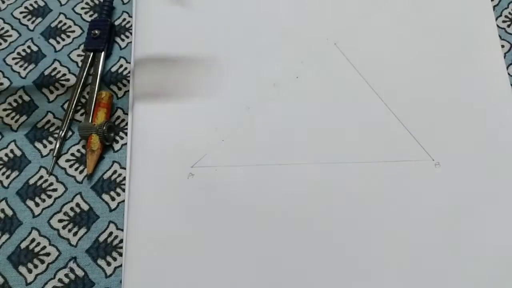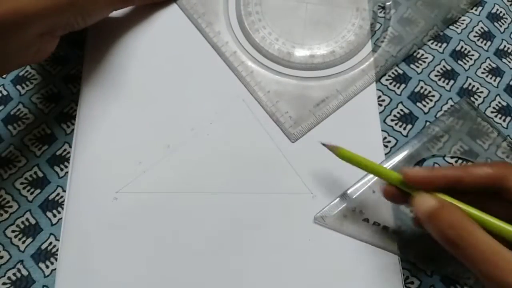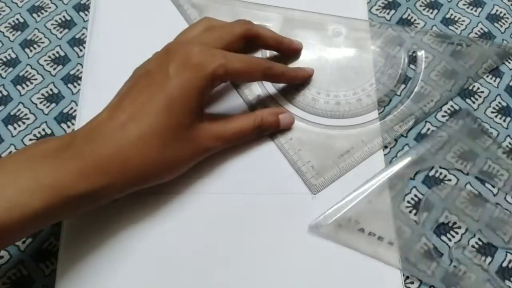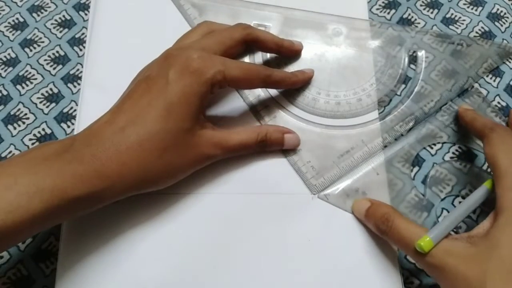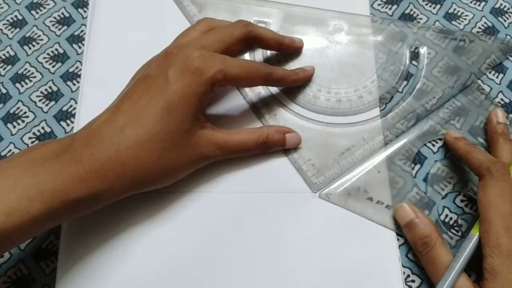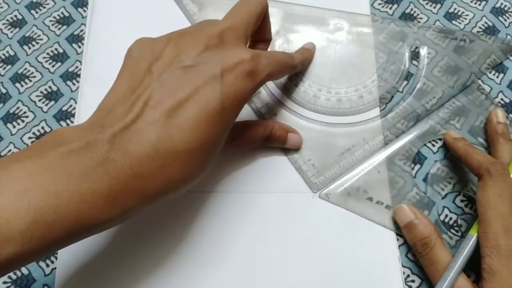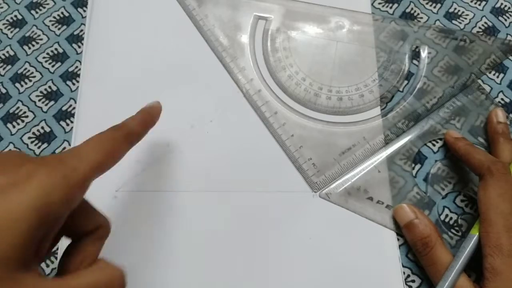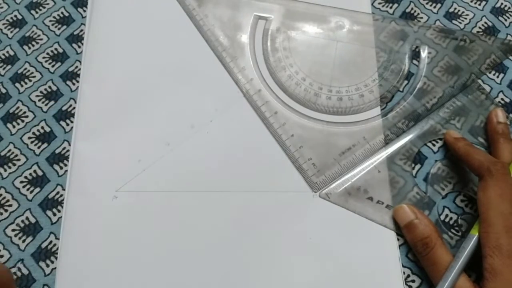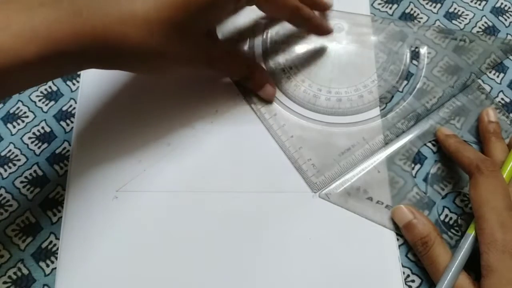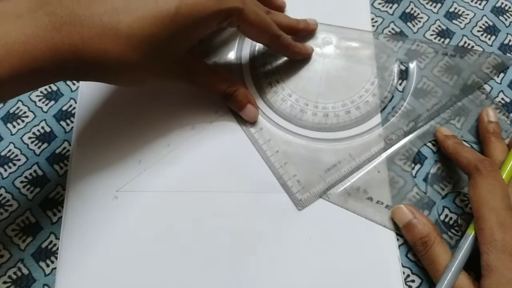Now, next step is use these 2 sets of square. The last line we have drawn, put the first set of square like this at the angle, and the second one parallel to this. Now your right hand side set will not move, only this one will move to draw the other lines same distance parallelly according to the first one, to draw the primary division. So how to do this? Use your left hand, don't move your right one. Use your left hand and move it like this where you have drawn your point.